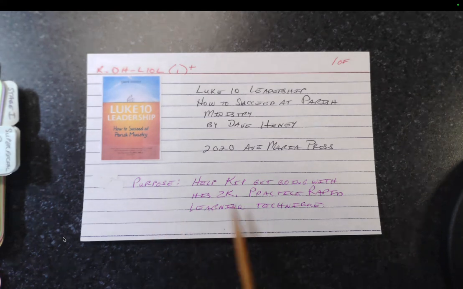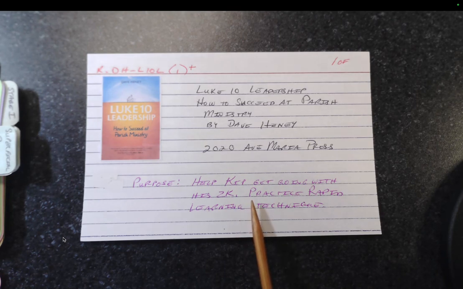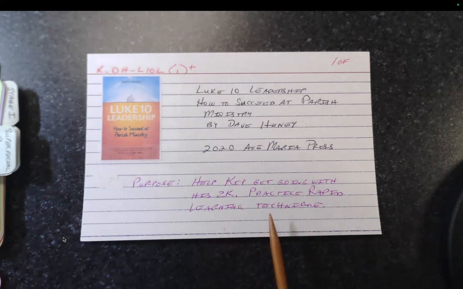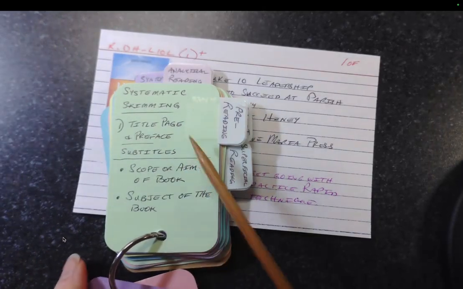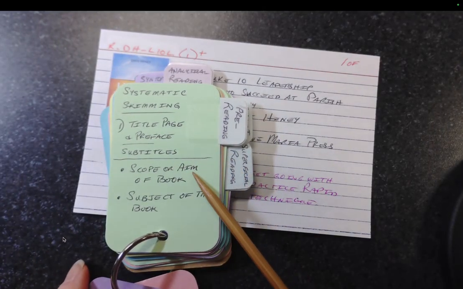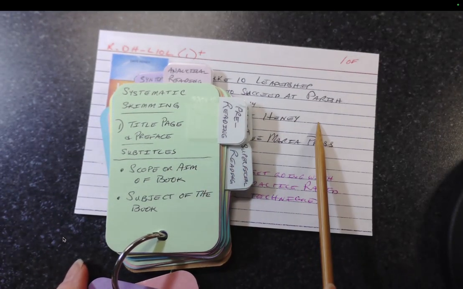In my case, I'm helping Kip get going with his Zettelkasten, although he seems to have gotten going quite nicely without this particular video. And I also want to practice the rapid learning technique. So now I'm going to merge what Adler says to do with what I'm putting on my bib card.